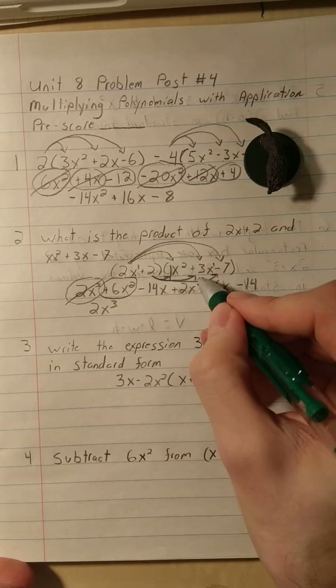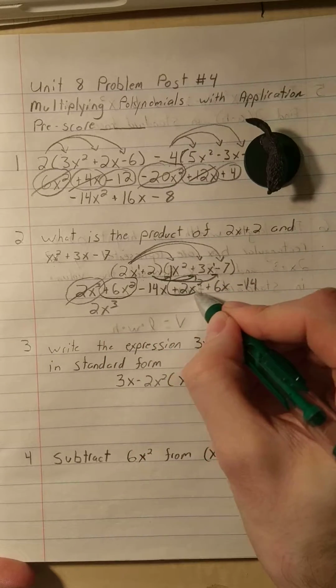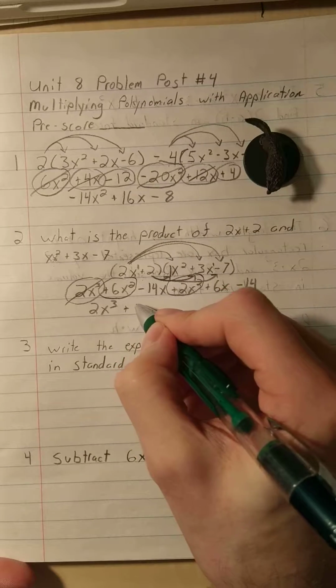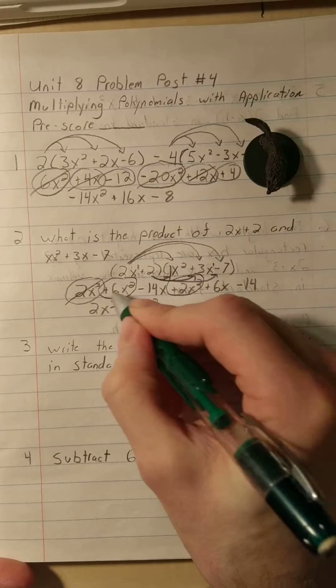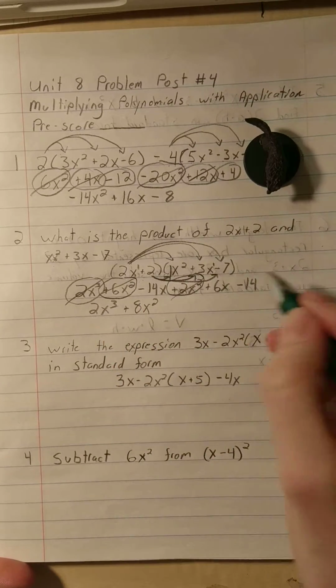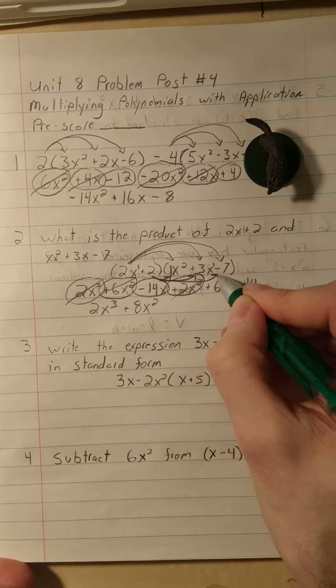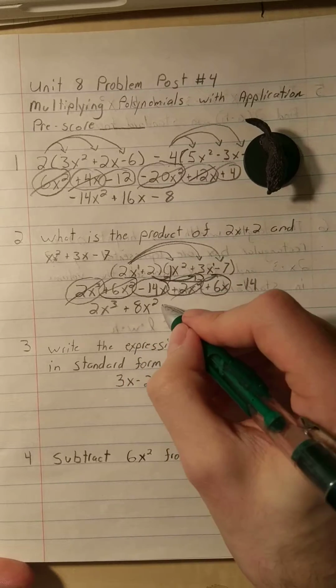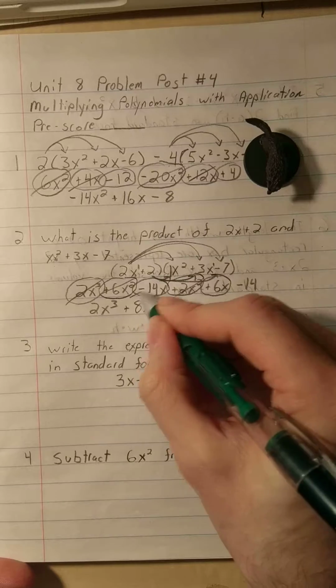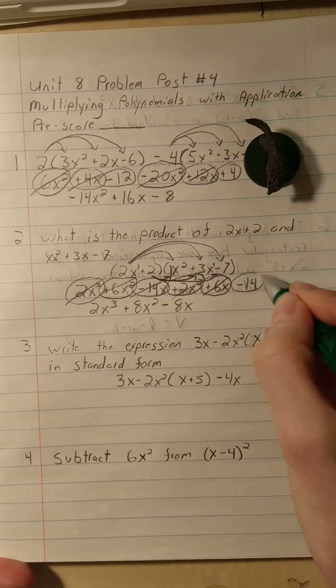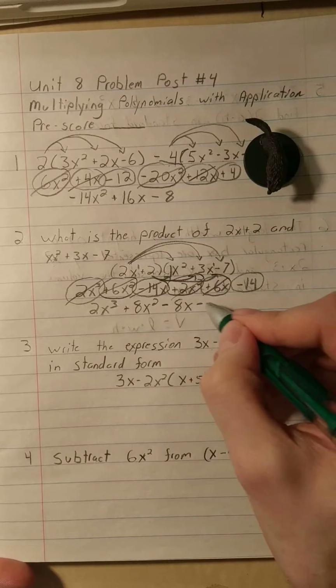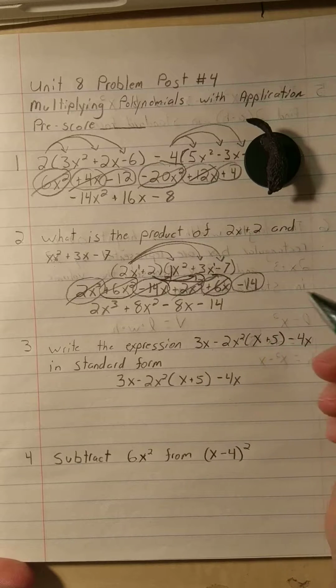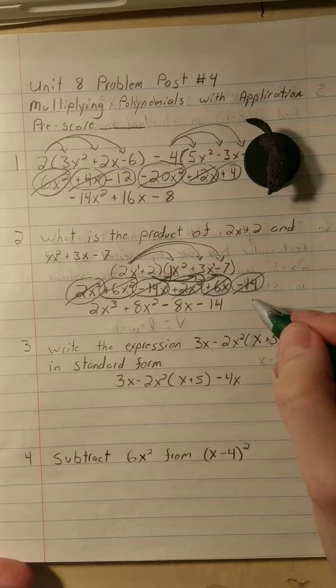Follow it up with the x squared terms. We have a positive 6x squared and a positive 2x squared. That will make a positive 8x squared. X terms, negative 14x and positive 6x will combine to a negative 8x. And the constant negative 14 is all by itself. Nothing to combine with it, so it'll stay minus 14. And there's the final answer.